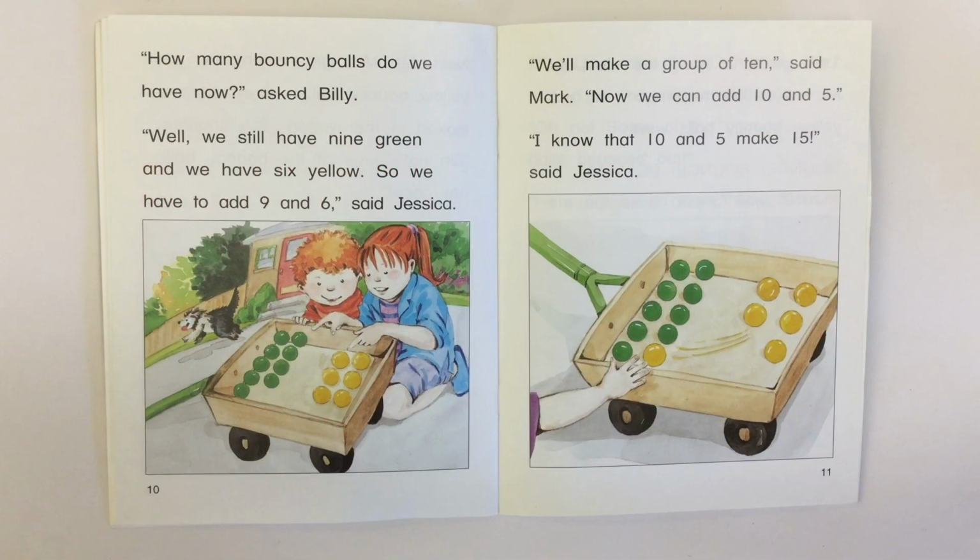How many bouncy balls do we have now? Asked Billy. Well, we still have 9 green and we have 6 yellow. So we have to add 9 and 6, said Jessica. We'll make a group of 10, said Mark. Now we can add 10 and 5. I know that 10 and 5 make 15, said Jessica.